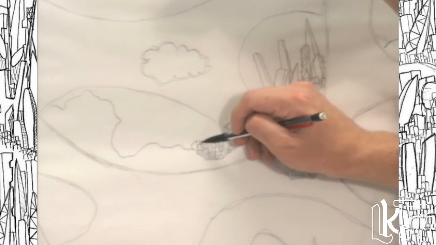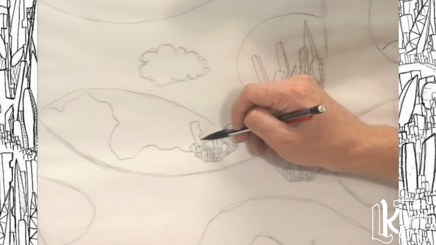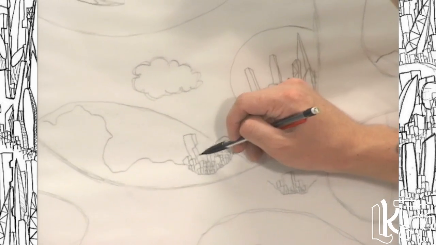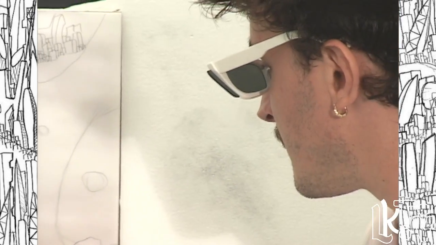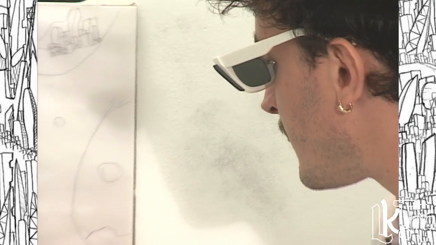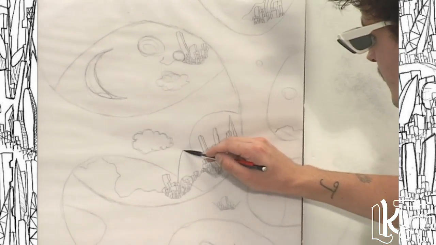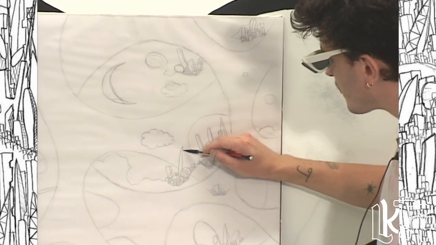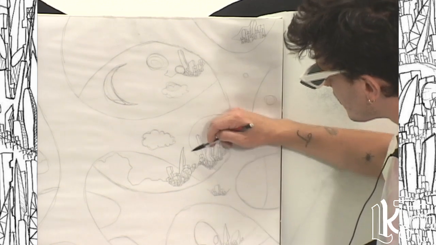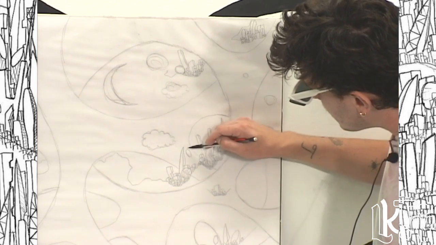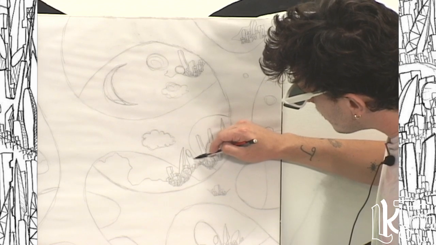Don't get caught up in your mistakes. Just keep moving forward. You can always go back. This is like a 19-inch by 24-inch page, so there's a lot of room here. Do your thing. Alrighty. Maybe something with a circular top or something rounder.